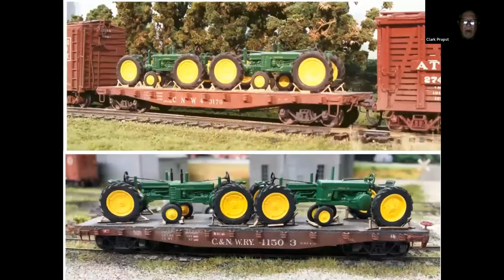Here we're looking at a couple of Northwestern flat cars. The top one is the Sunshine model. The bottom one is Red Caboose model.